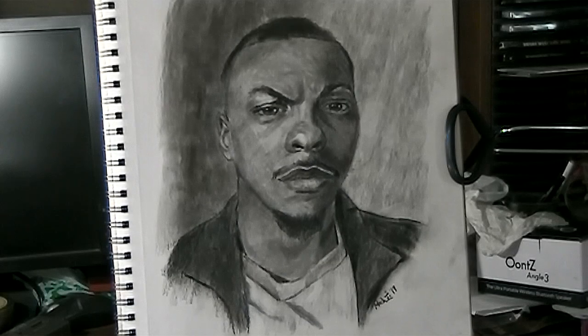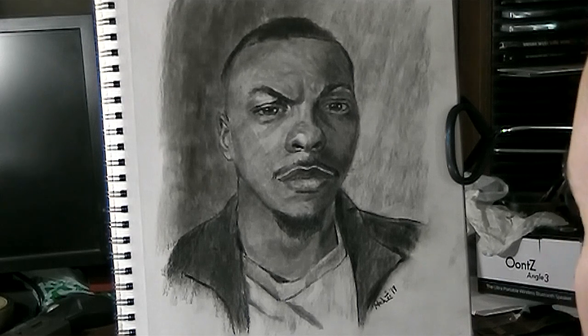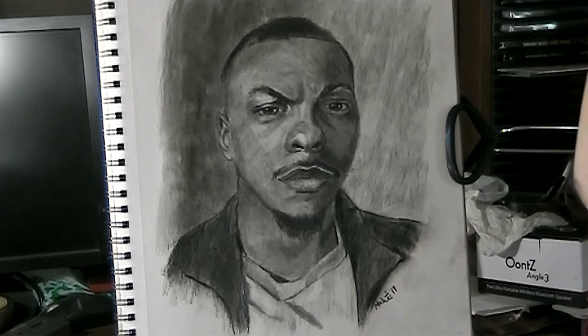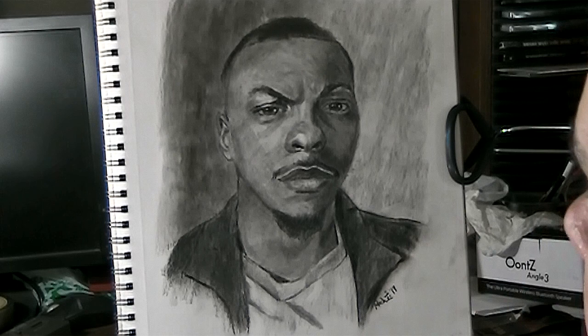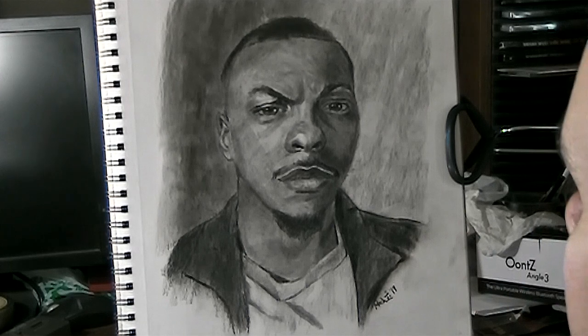Alright everybody, well, I think that concludes this portrait. I think it turned out pretty good. I think we captured his likeness. I think that, for all intents and purposes, this is a pretty good drawing. Overall, this took probably a little less than 3 hours of total drawing time.